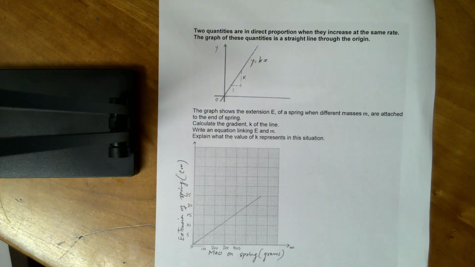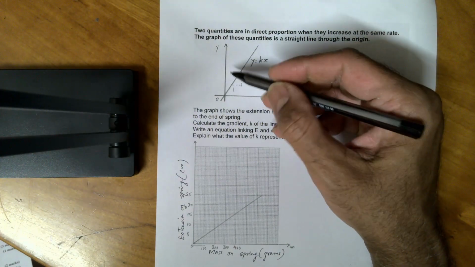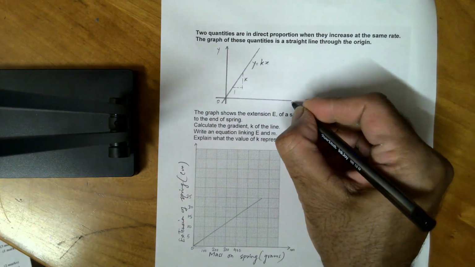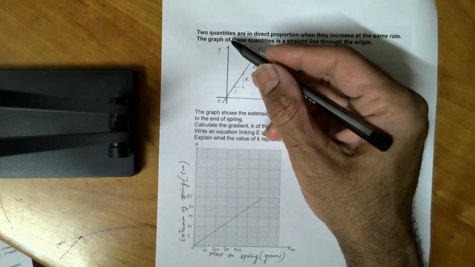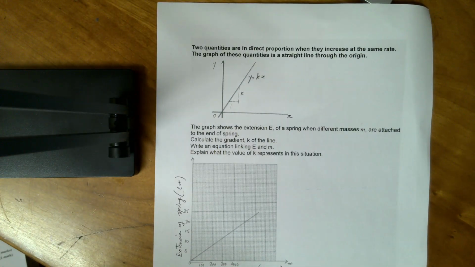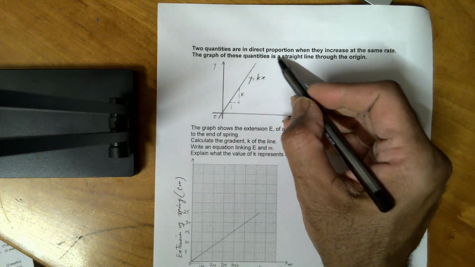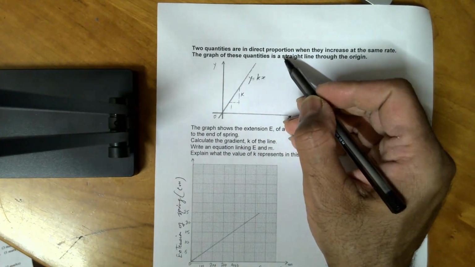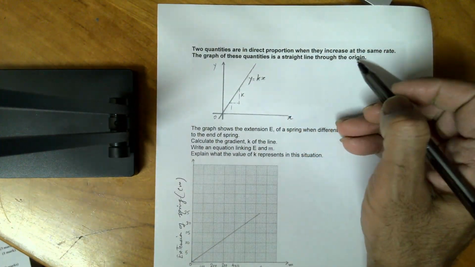If you have two quantities, here you have x and here you have y, they are in direct proportion when they increase at the same time.